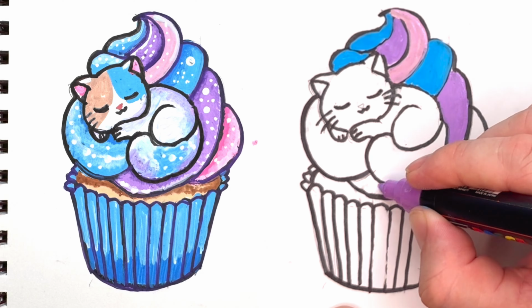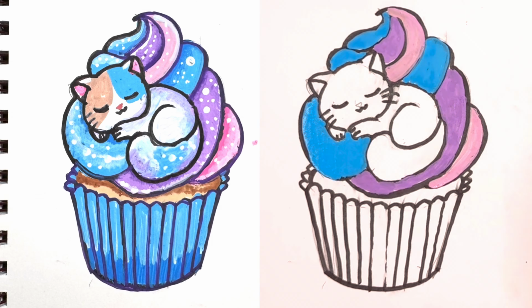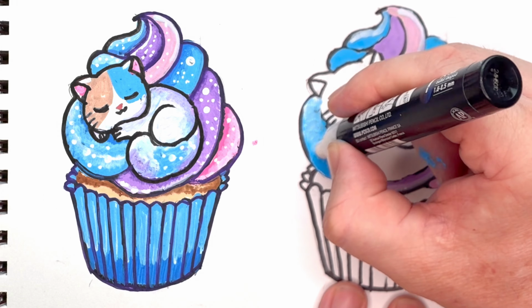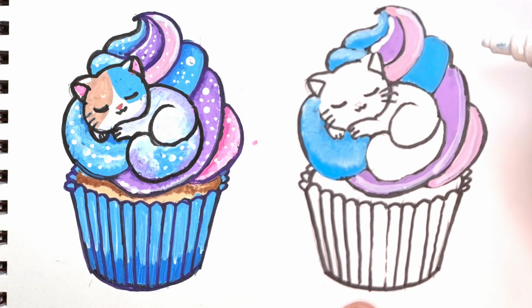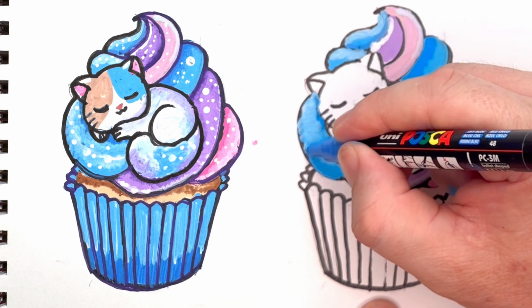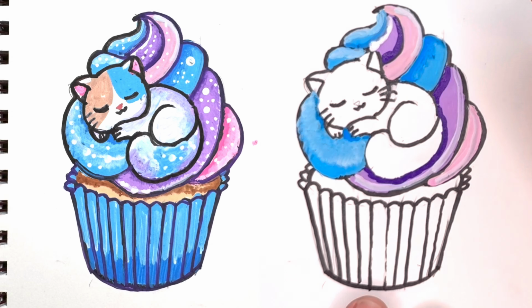So I'm going in with a lighter base color first. Then I'm going to go in with some white to kind of lighten it up a little bit. So this paint is actually still wet, kind of lightening it up a little bit. Now I'm going with a darker value.